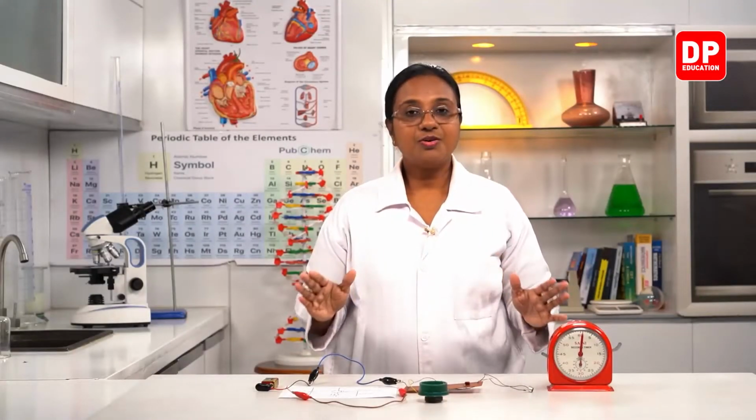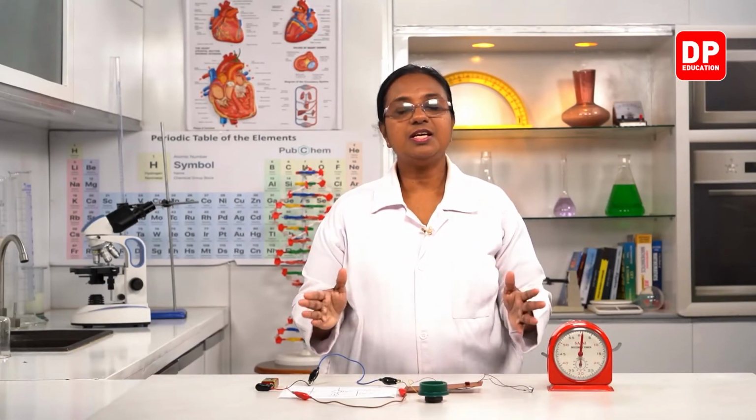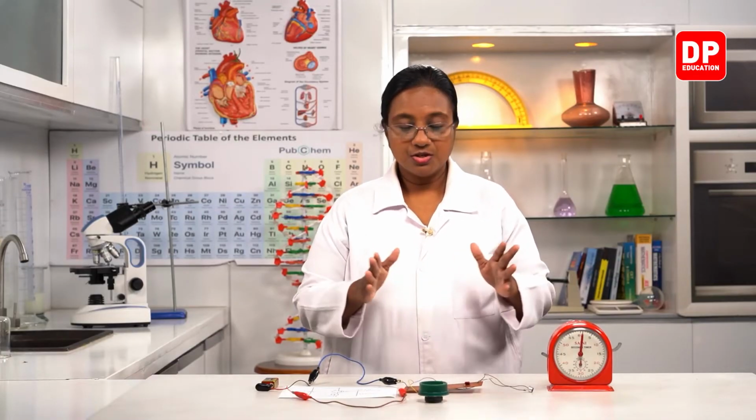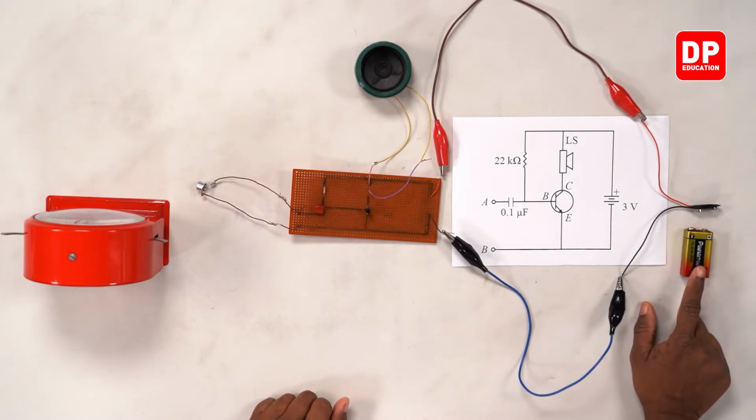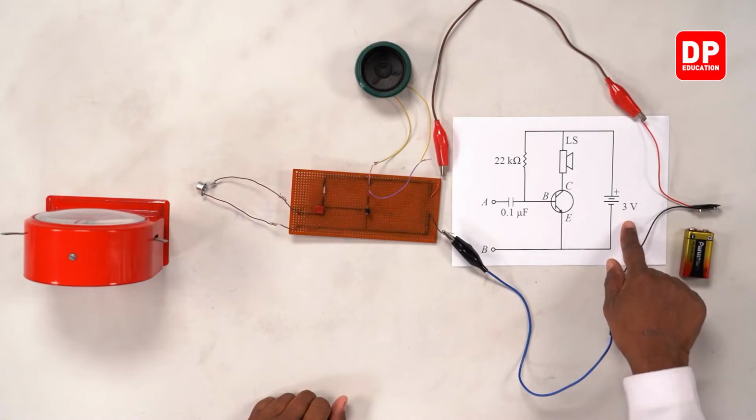Okay, students. So now I am going to do this activity in order to observe the signal amplifier function of a transistor. Signal amplification done by a transistor. So to do the activities, I have all these materials here. Now I have a dry cell. This is a 9 volt battery. Even if you use a 3 volt battery, that should be more than enough.